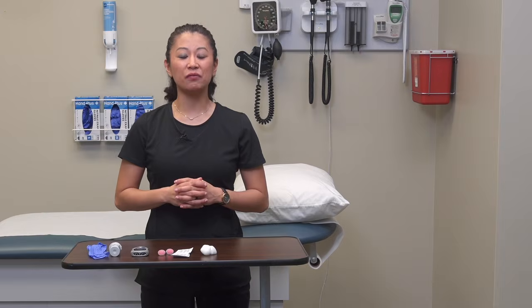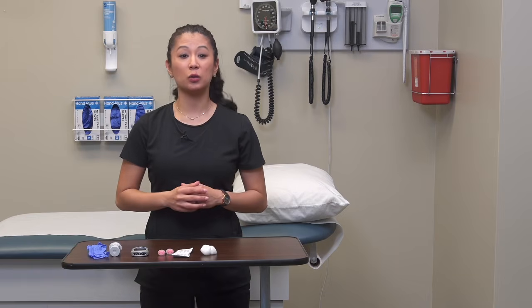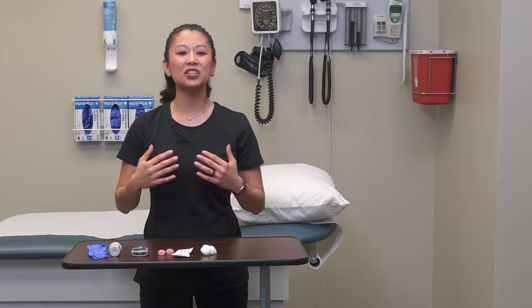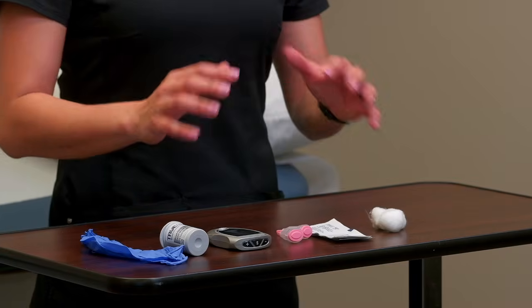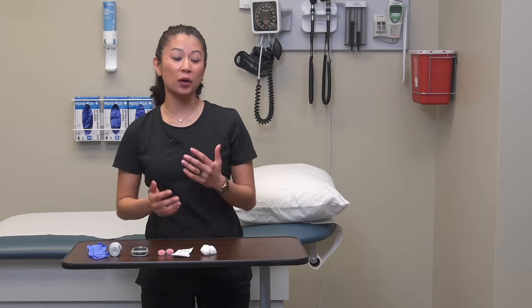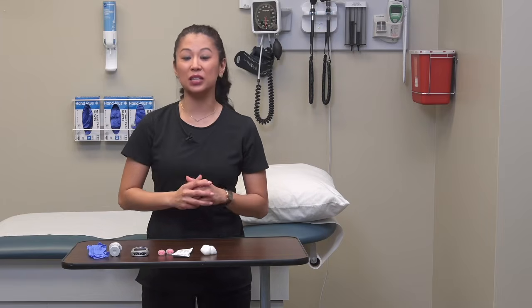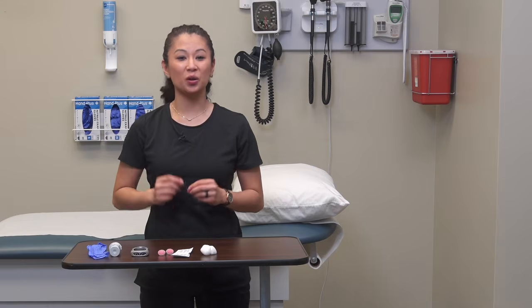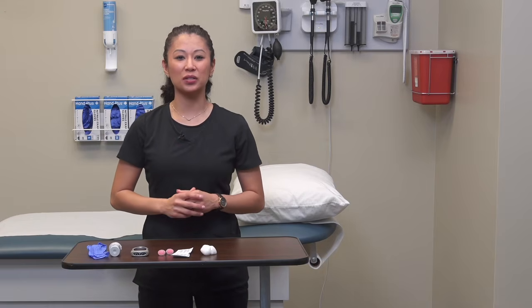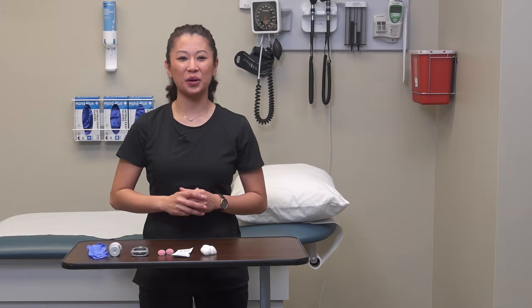Let's take a live look at how we obtain a blood glucose sample from a patient. So I'm going to go ahead and do this on myself today and just talk you through this. And I've got my supplies here ready. So the first thing, after we perform our hand hygiene and we've explained this to the patient, we want to make sure also we have the right patient by using our patient identifiers, the patient's name and date of birth.